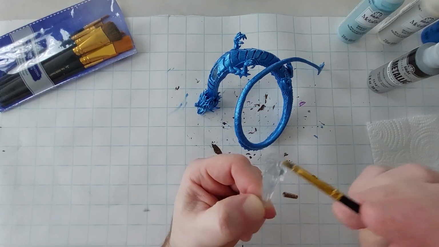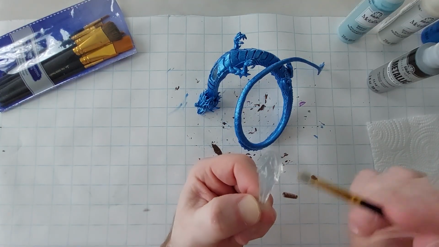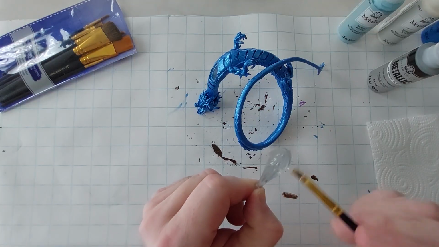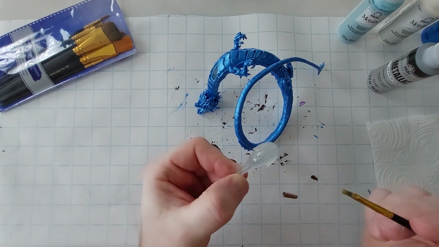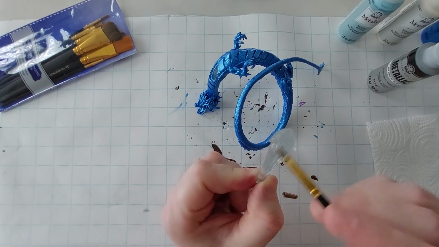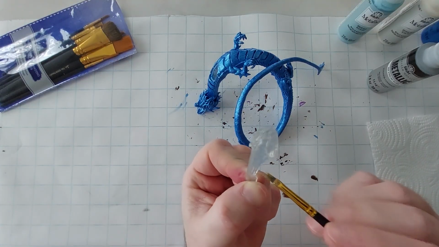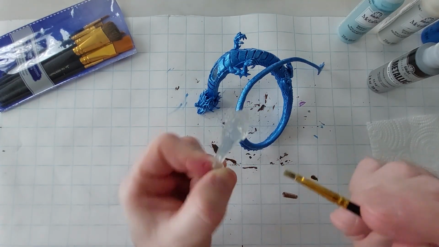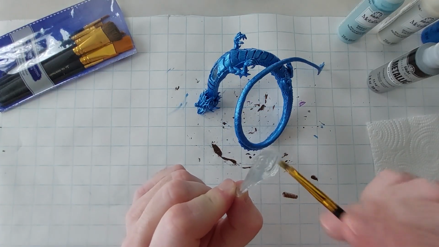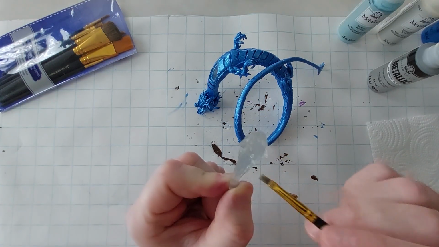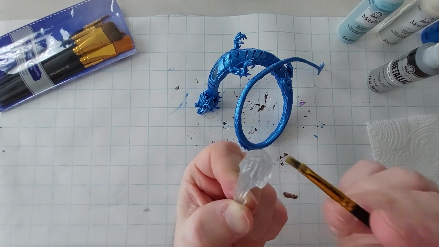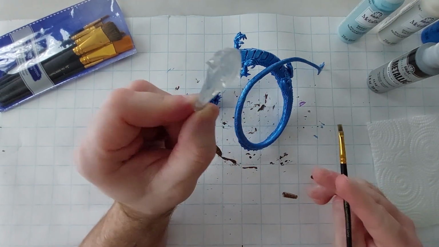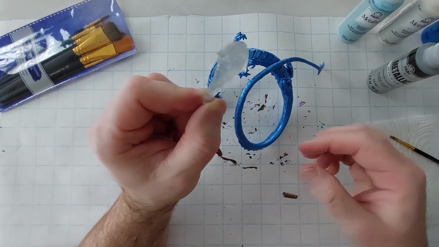And if you end up with any excess, just keep those downward strokes, and it'll sort of draw it out into the other parts where you haven't gotten it. And again, we want to be very, very light with this, because we want to keep that translucentness. All right, I'm thinking that'll probably work. We'll see what that ends up looking like.